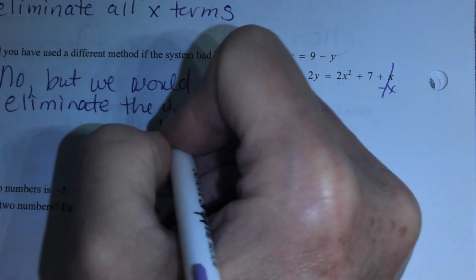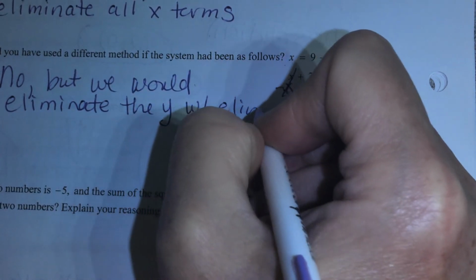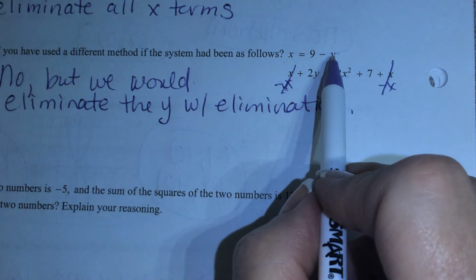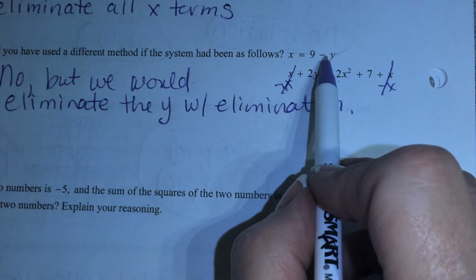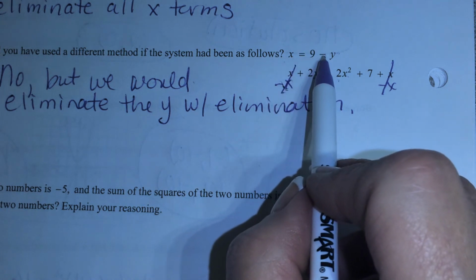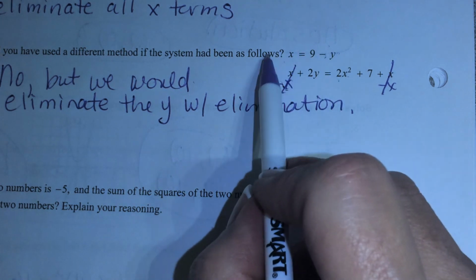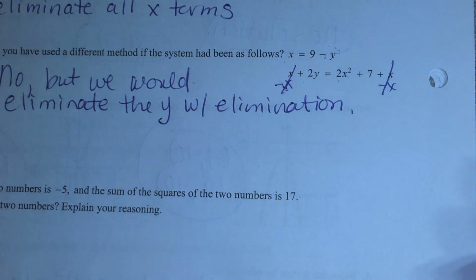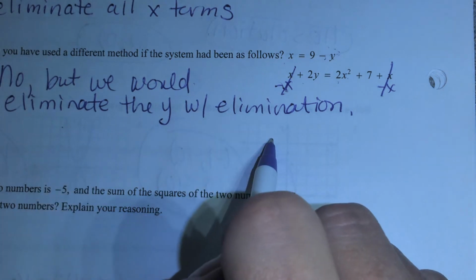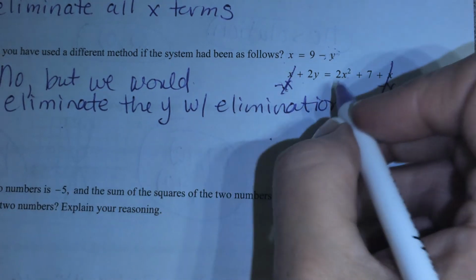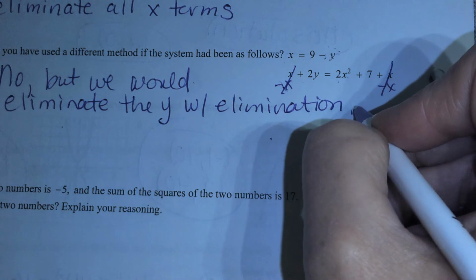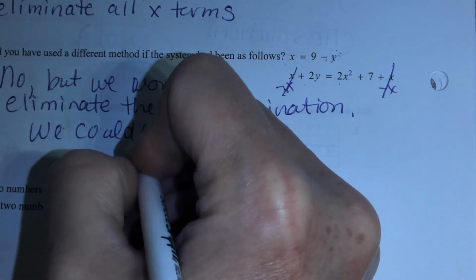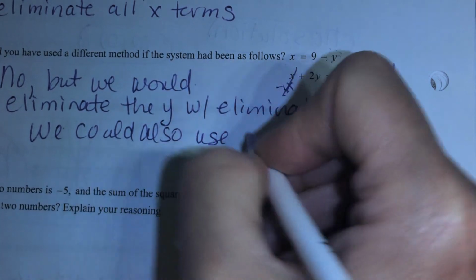Now, we don't have to use elimination on here because I could also put this into the calculator. I could solve each of these for y, and I could use substitution or something else. But I think you could use elimination just as easy as substitution. We could also use substitution.